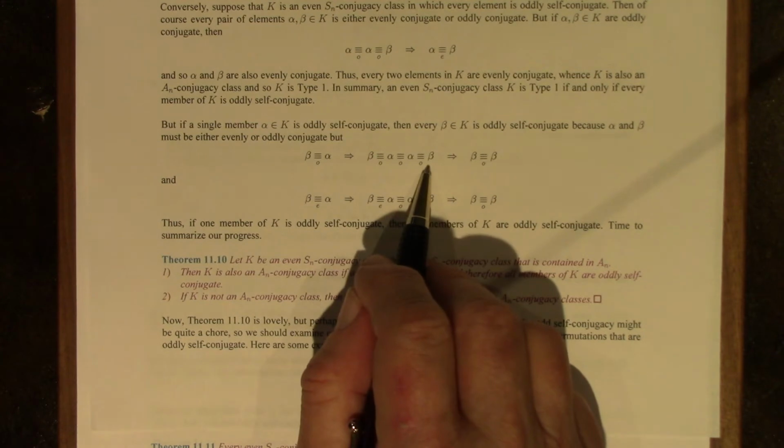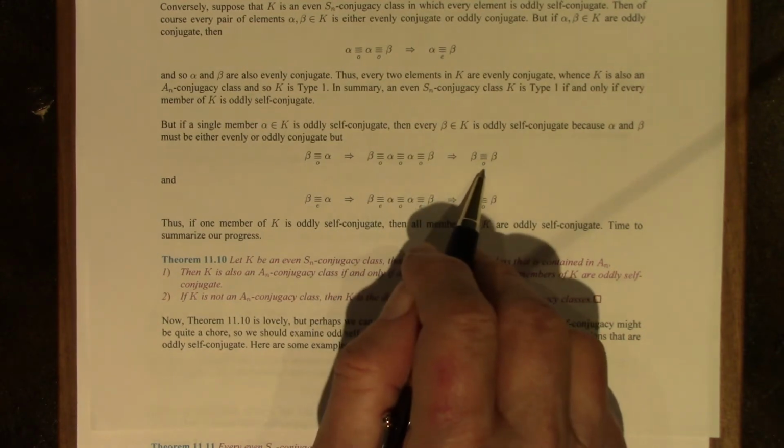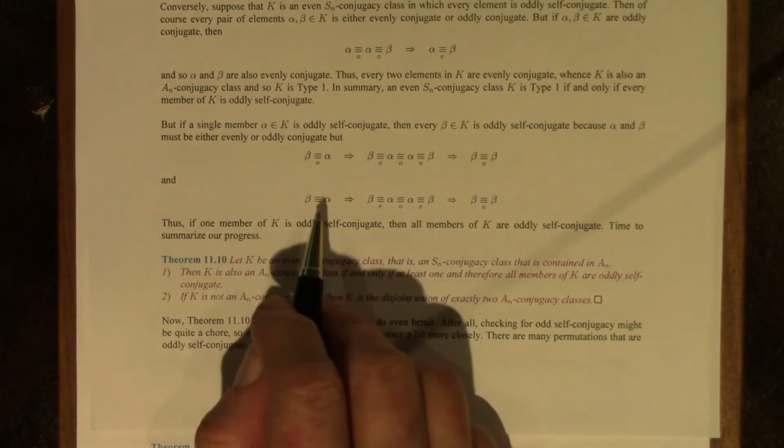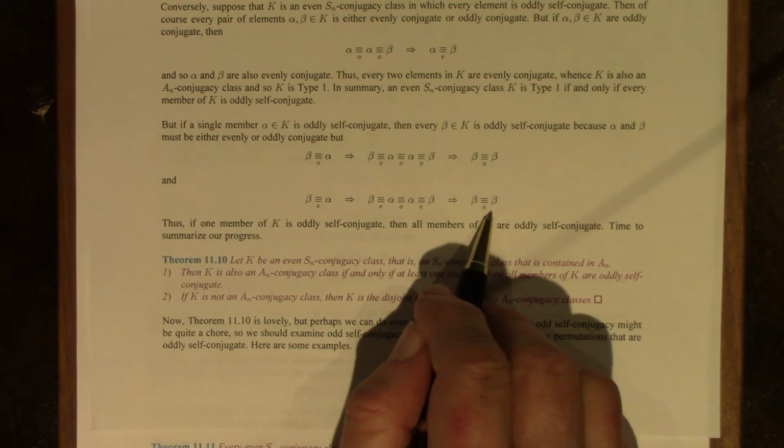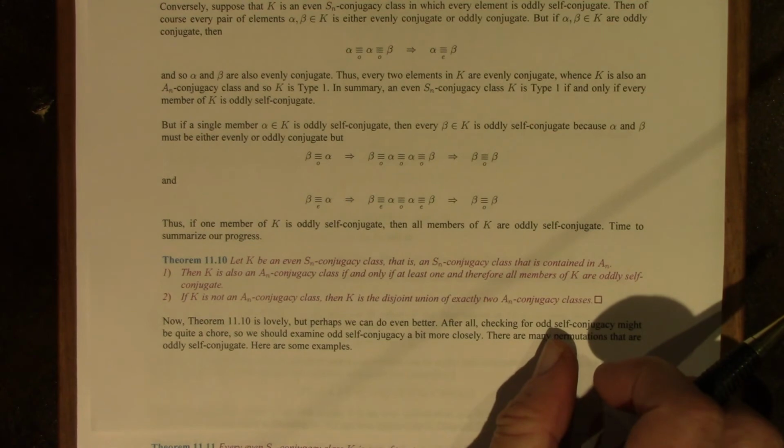If they're oddly conjugate, we can write this string, which shows that beta is oddly self-conjugate. If alpha and beta are evenly conjugate, we have this string, and so again, beta is oddly self-conjugate. So if a single member of K is oddly self-conjugate, all members are oddly self-conjugate, and we know then we have a type 1 conjugacy class.